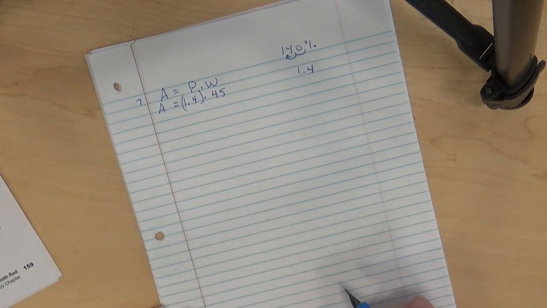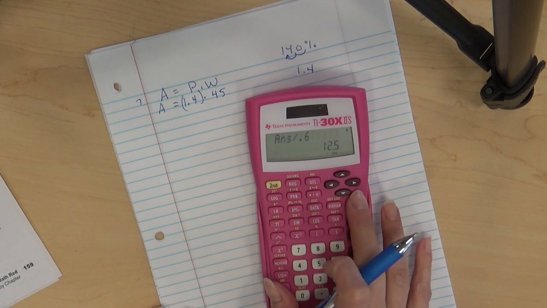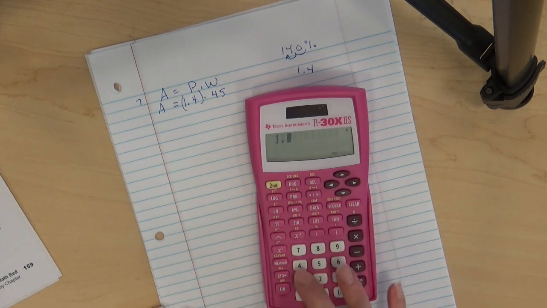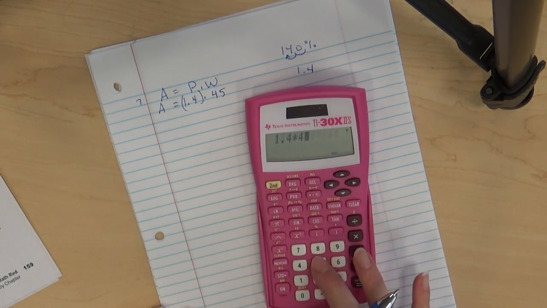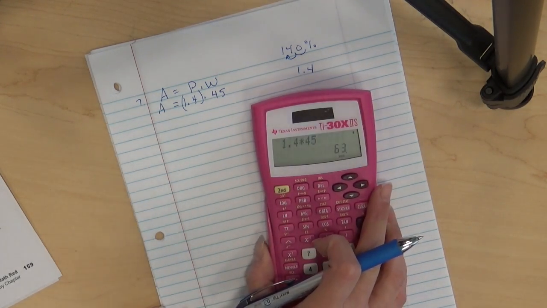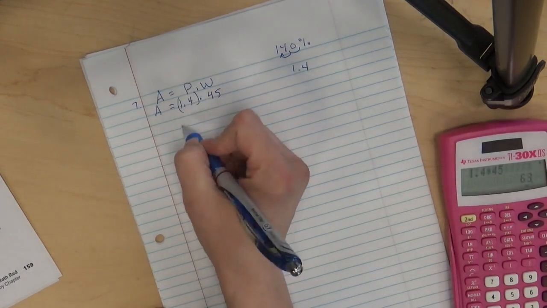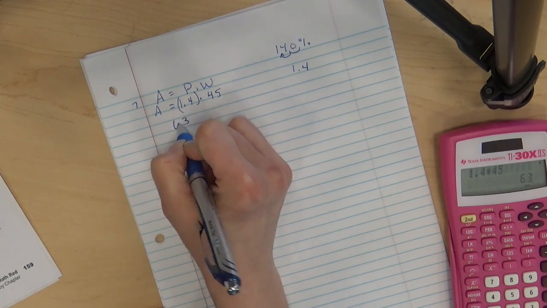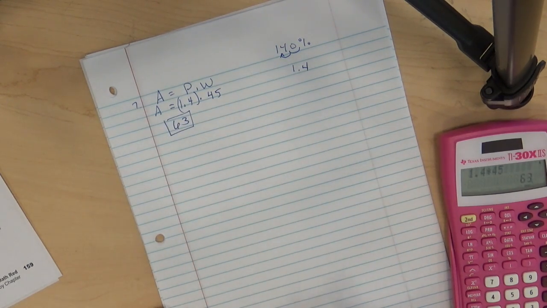And then I can solve that for A. On the calculator, I just need to type in 1.4 times 45, and that gives me an answer of 63. So the part A is 63.